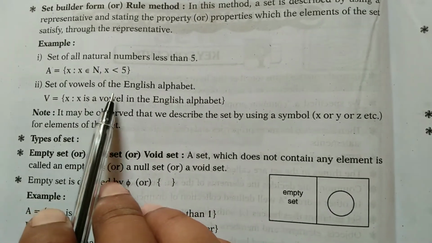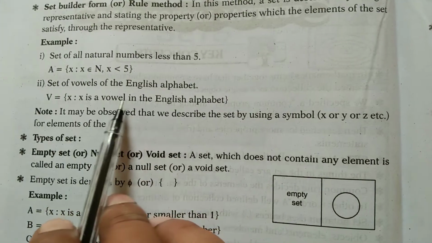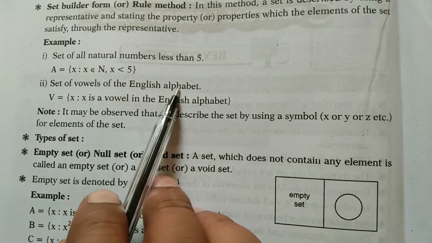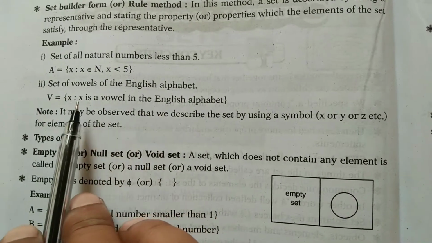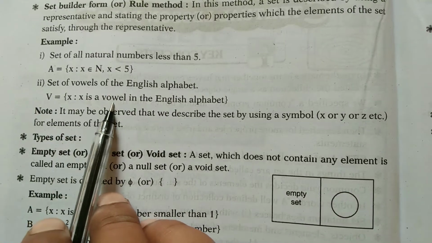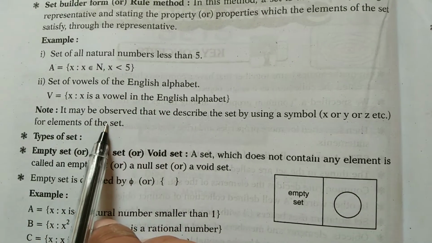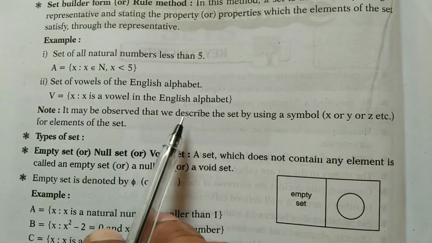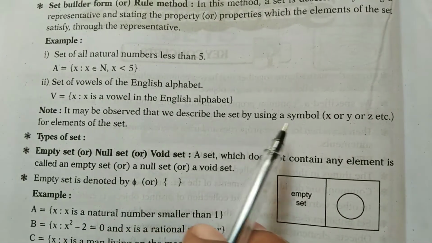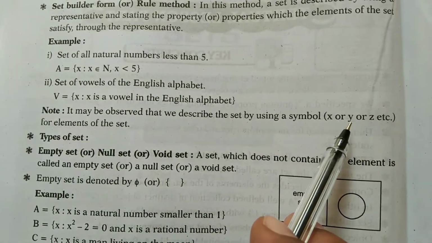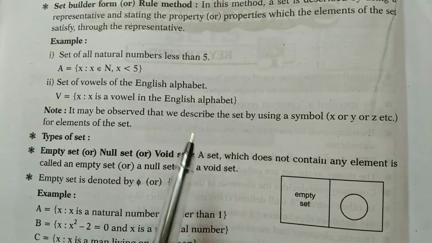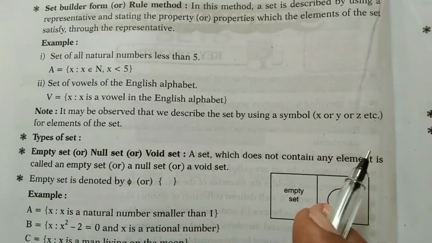Second one, the set of vowels in the English alphabet. So the property here is that they are the vowels of the English alphabet. So that is {x : x is a vowel in the English alphabet}. It may be observed that we describe the set by using the symbol x or y or z etc., which are elements of the sets.